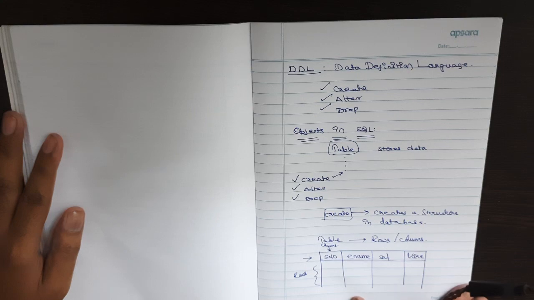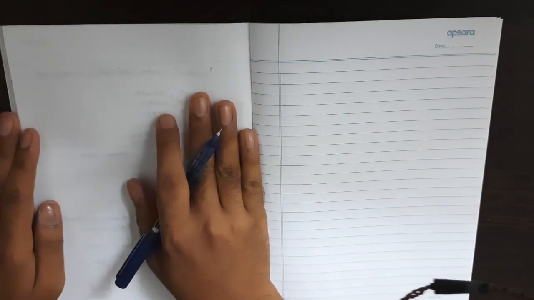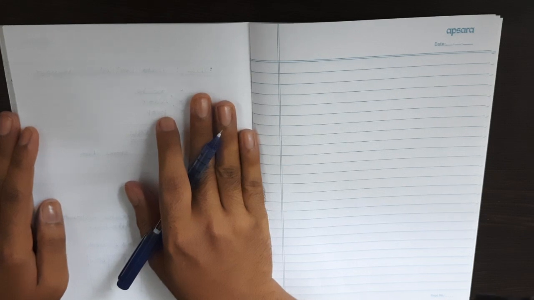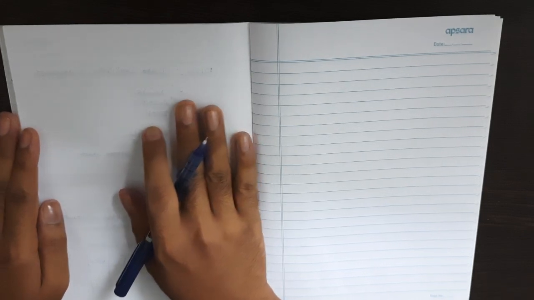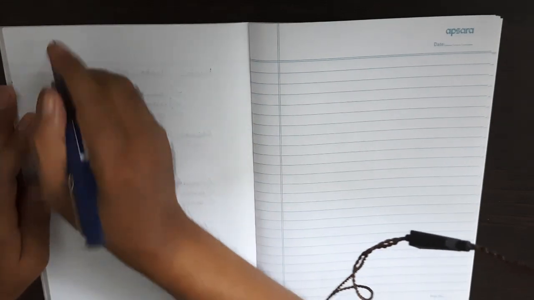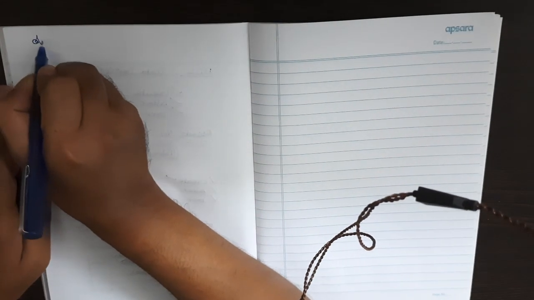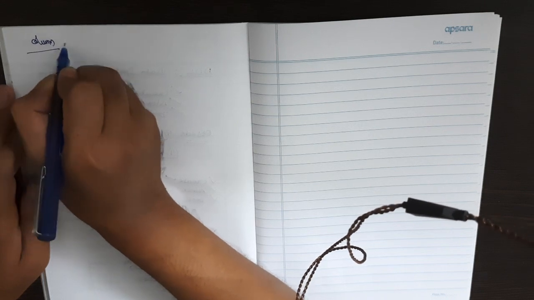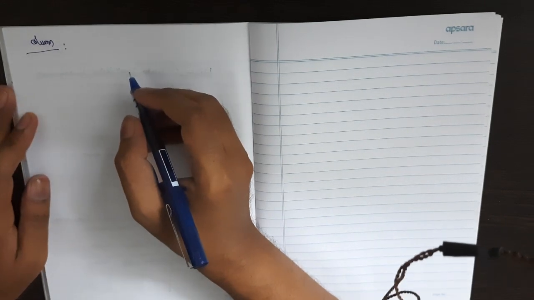First of all, we should know what a column is and its properties. A column has some properties.